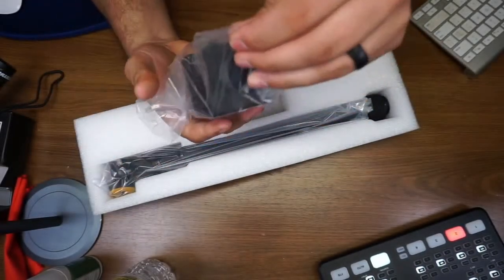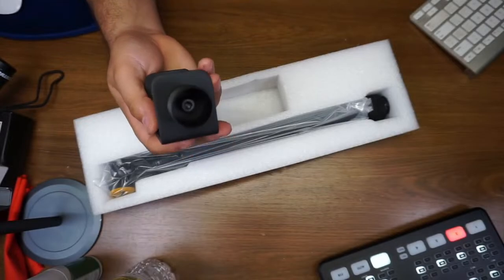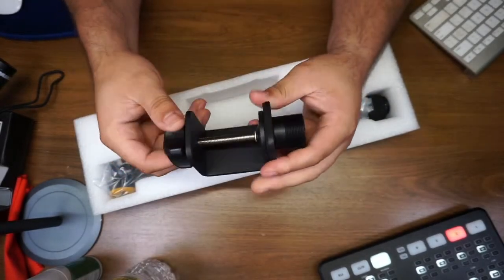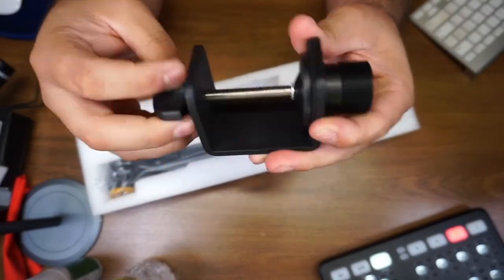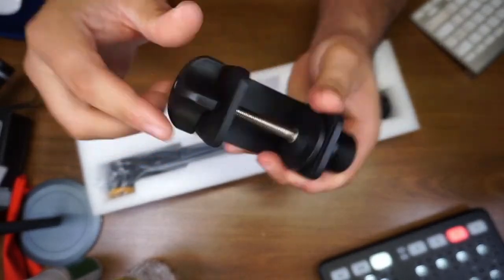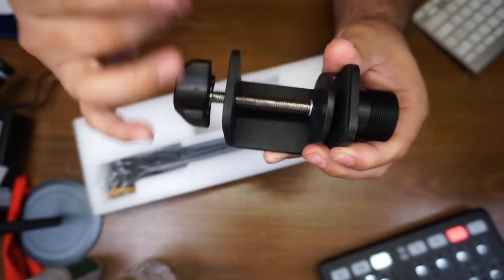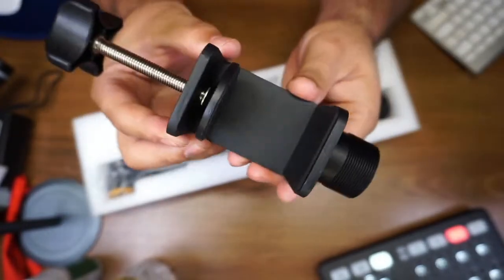Open it up, you're gonna have the clamp right here, and I'm gonna tell you, just from touching the clamp right now, it feels pretty heavy duty. It does feel pretty heavy duty. Obviously, you can open it up like this. This nut right here feels pretty good as well for the amount of money that you pay. Not bad at all.